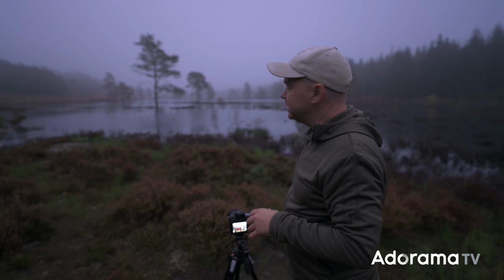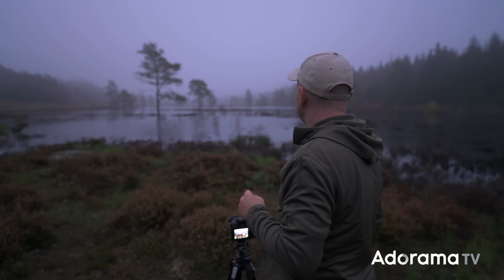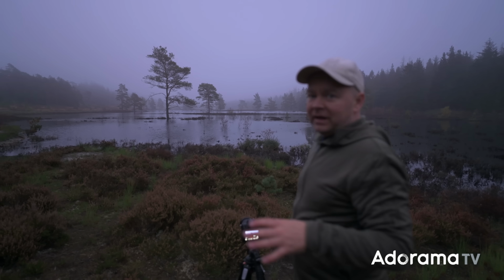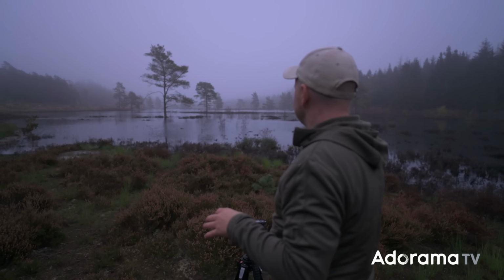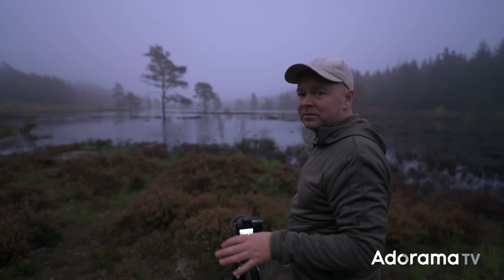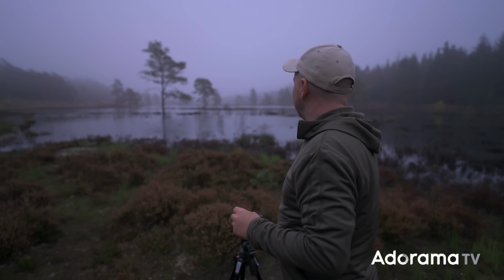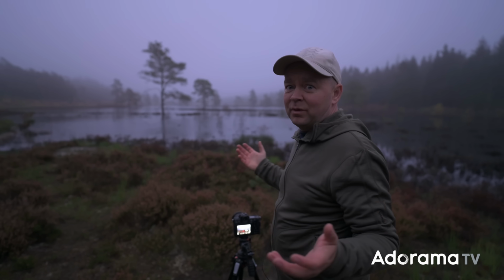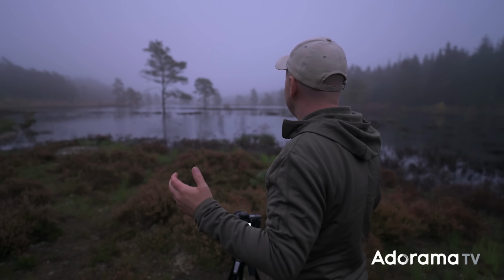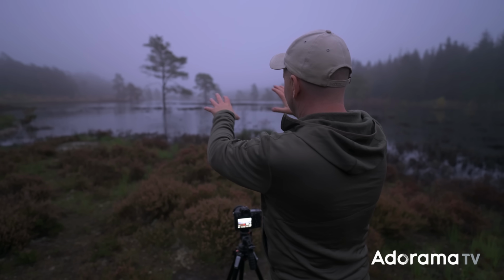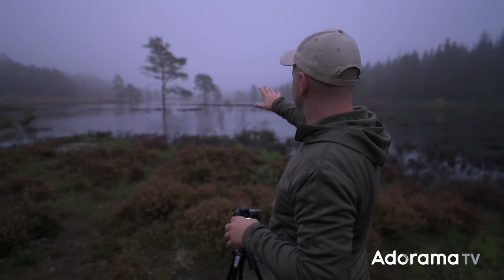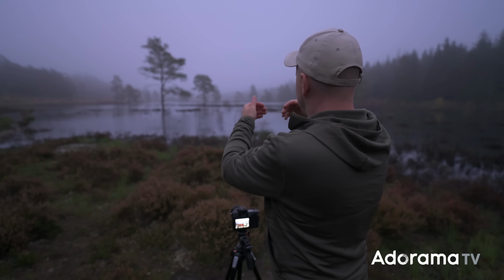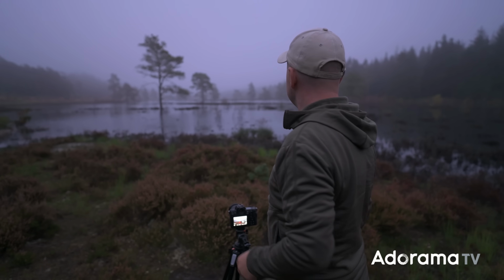There's a little bit of breeze this morning, so there's not really any reflection possible right now at least, but I think this morning just has to be about separating all the trees from each other so you can see them as layers in the distance.